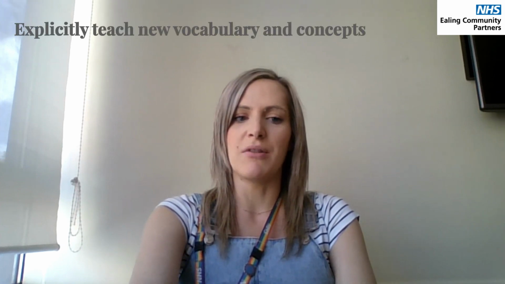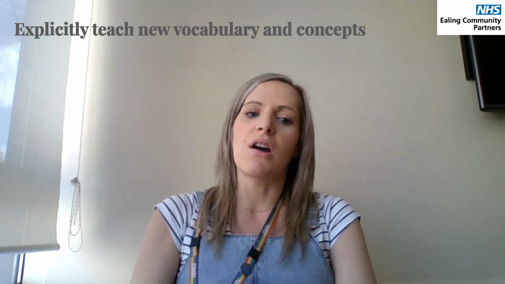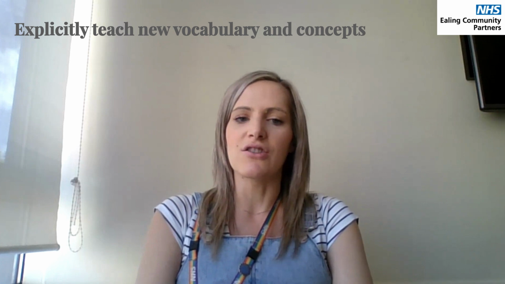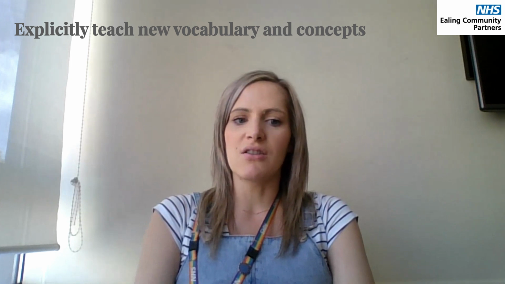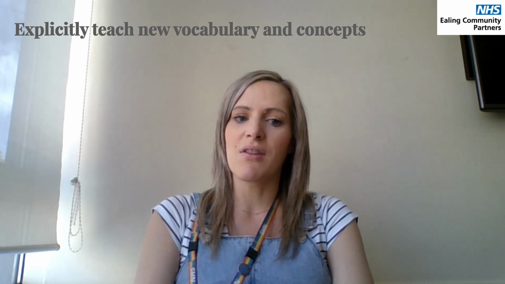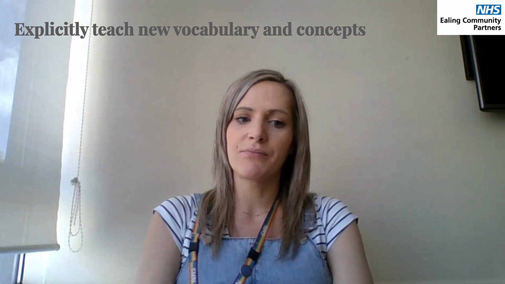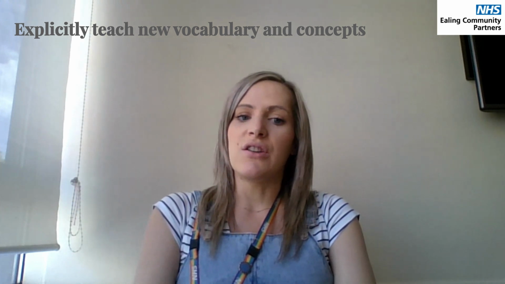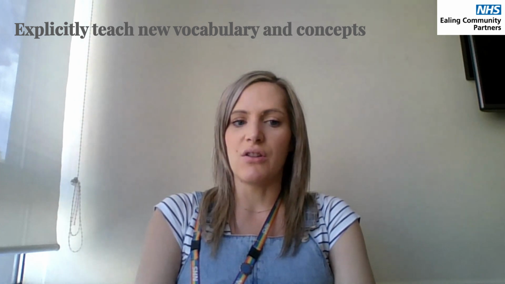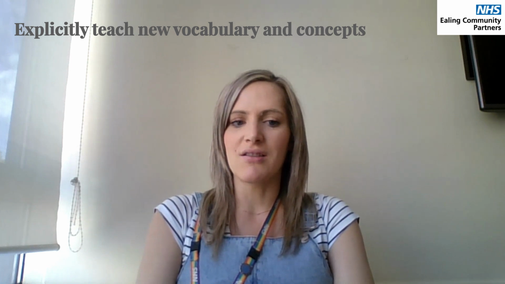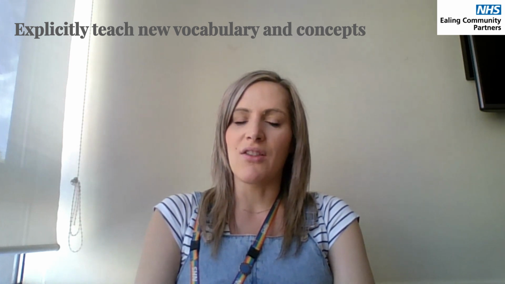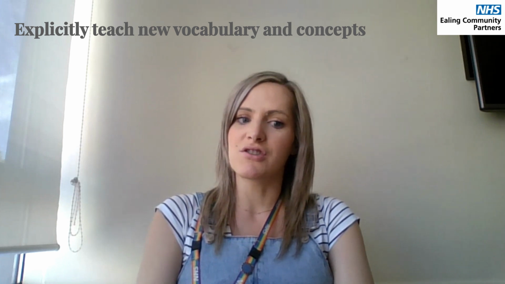Our fourth tip is to explicitly teach new vocabulary or concepts. Students need to hear a word at least 12 times in order to learn it. When vocabulary is explicitly taught, they can make 3 times more academic progress. Therefore, you need to be explicit when you are teaching new concepts. Make sure you highlight new words in your lessons and make students aware that these words are new and they're important.